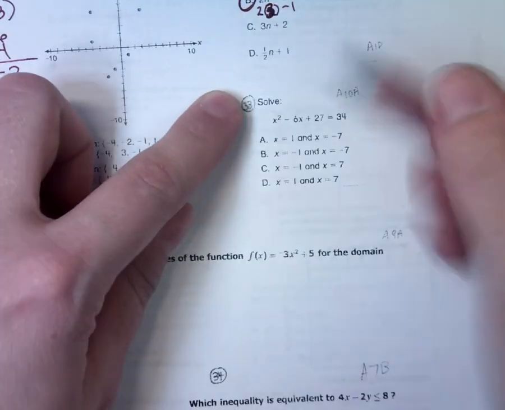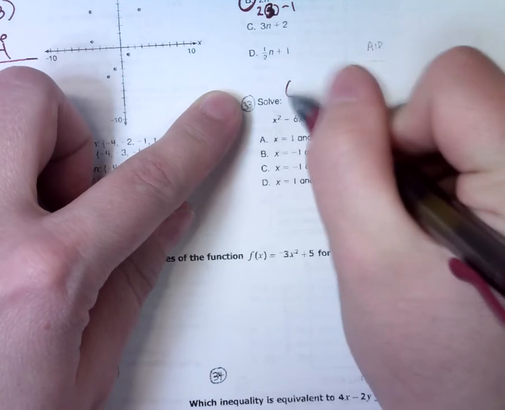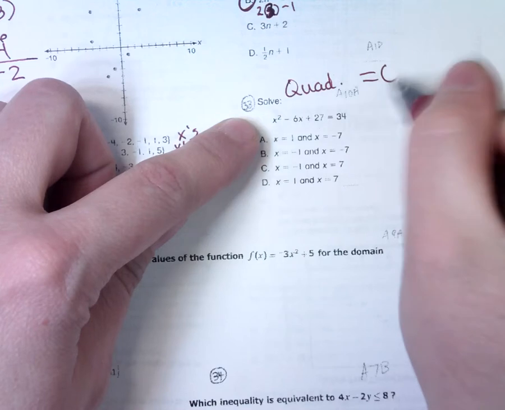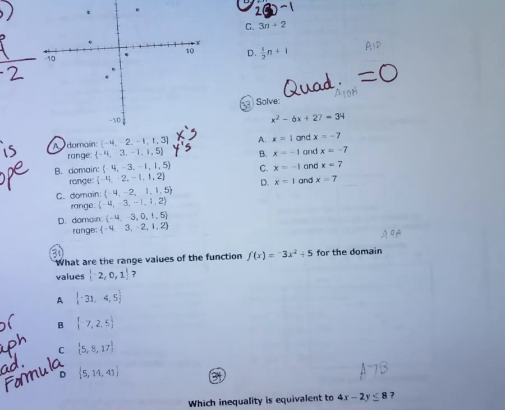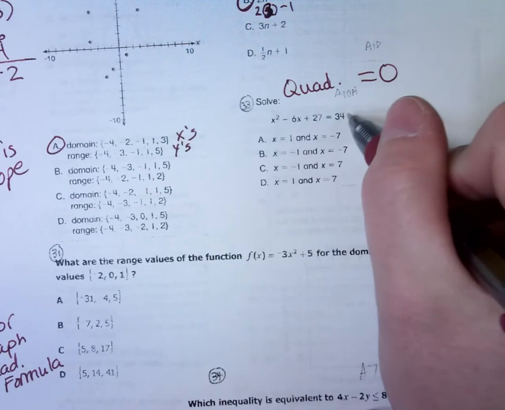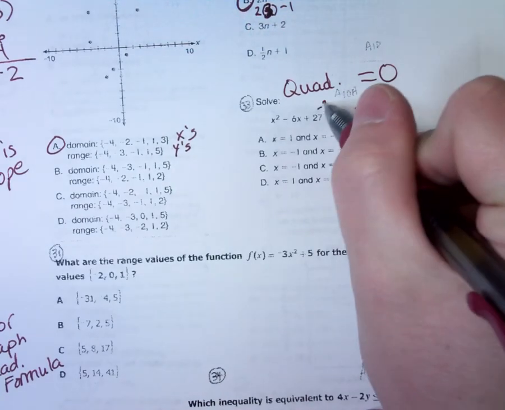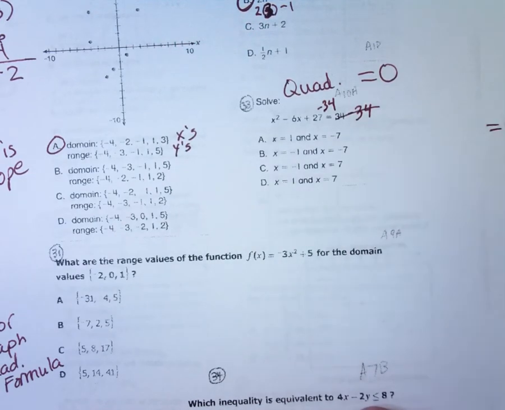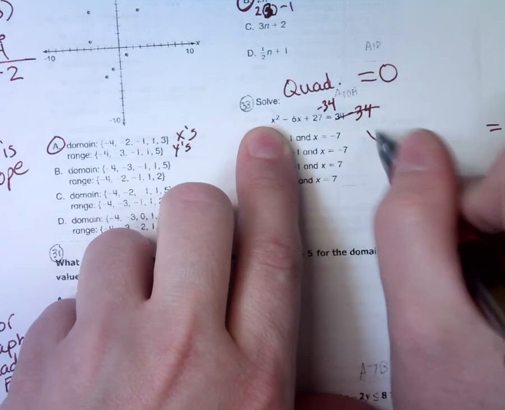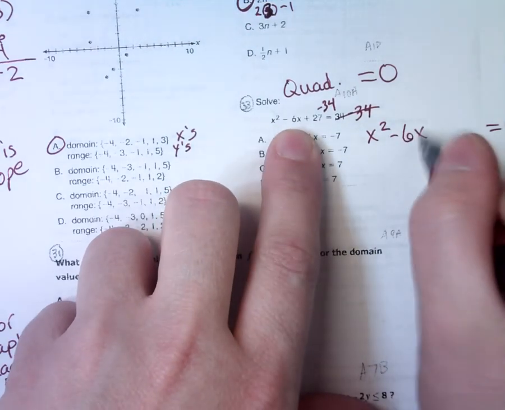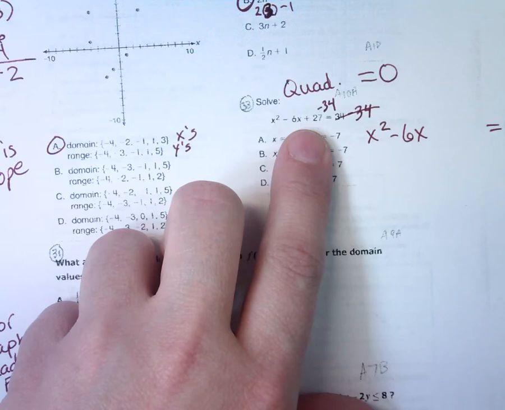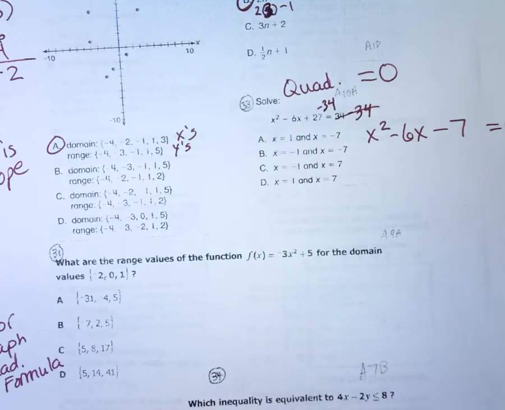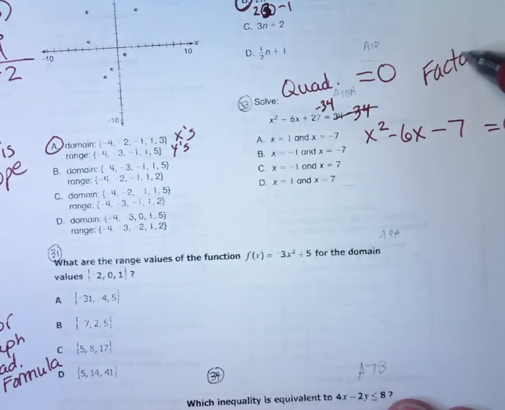Okay, first of all, do you see that it is a quadratic? The reason it's quadratic is because of the x squared, so I do need to make sure it says equals 0 first. Does it say equals 0? No, so I need to fix that. What would I do? I'm going to subtract 34 from both sides. If I subtract 34 from the right side, it will now say 0. And on the left-hand side, I just drop down the x squared, I drop down the minus 6, and then how much is 27 minus 34? -7.